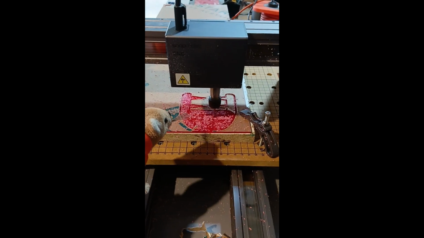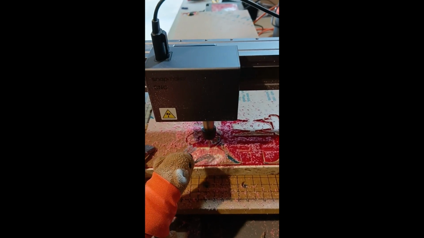Mark's getting me to do this bit because he's worried about the microplastics making him infertile.